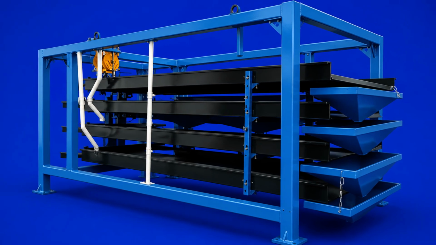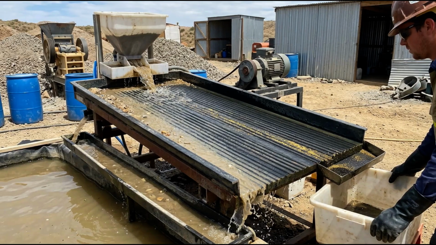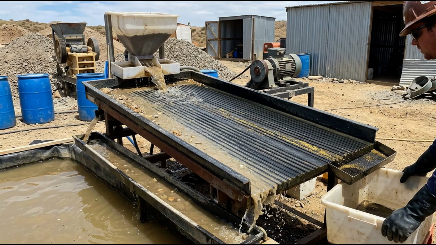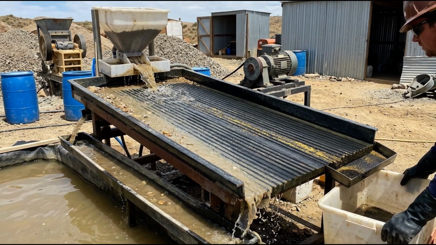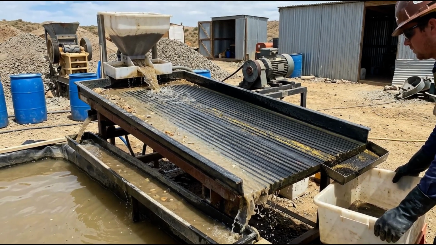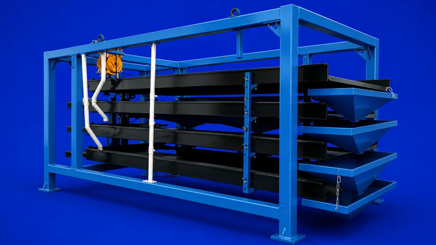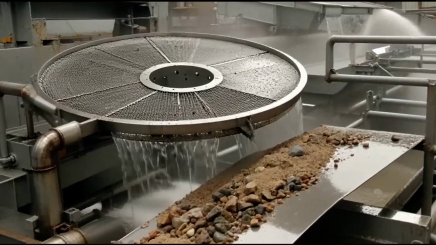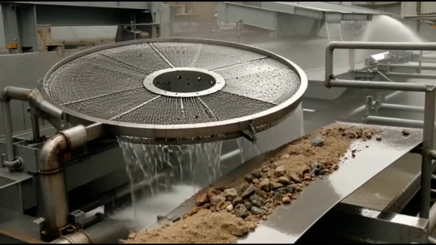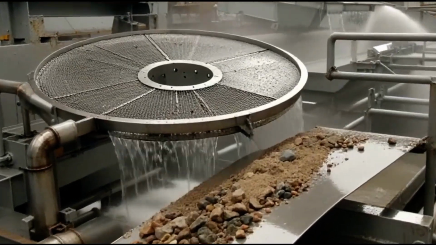Following this, a shaking table can be used. The shaking table combines vibration, water flow, and an inclined surface to separate particles. Heavier minerals move in one direction while lighter particles are washed away. At the same time, proper size classification is critical. Vibrating screens and classifiers separate particles by size, ensuring that each downstream process receives optimal feed material.